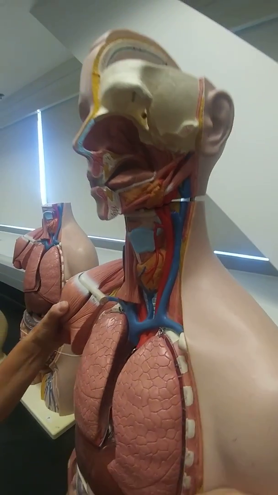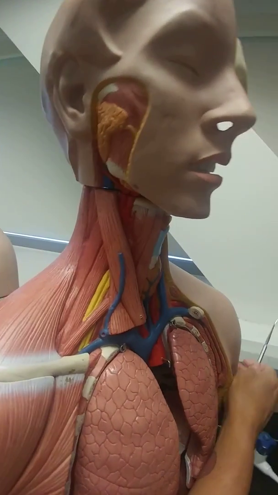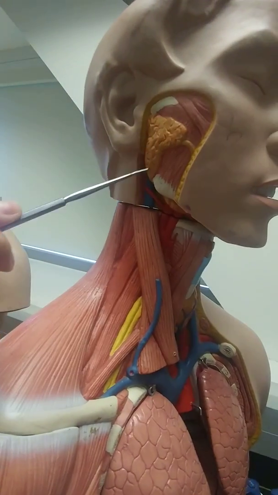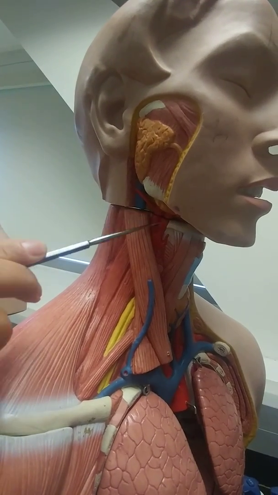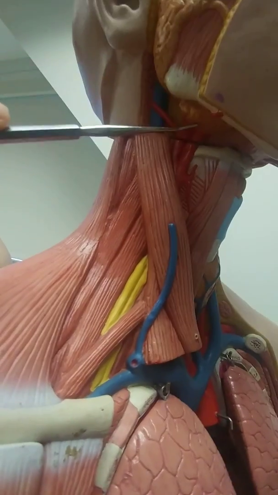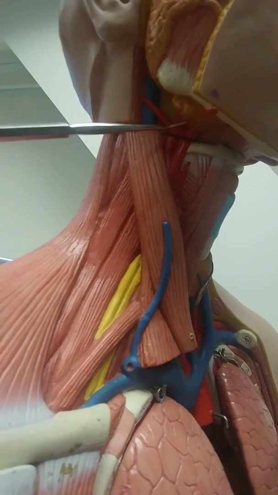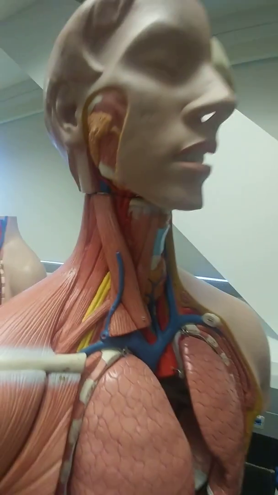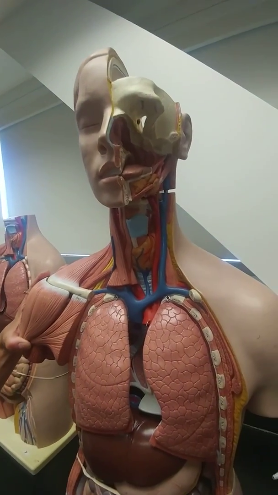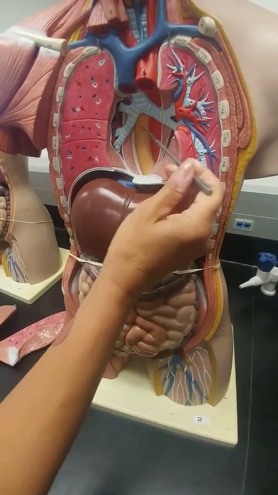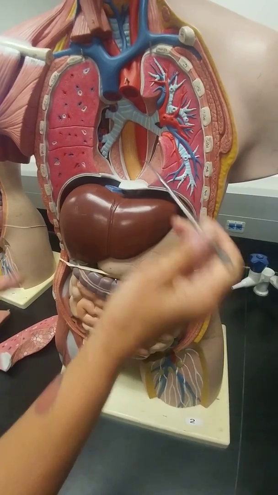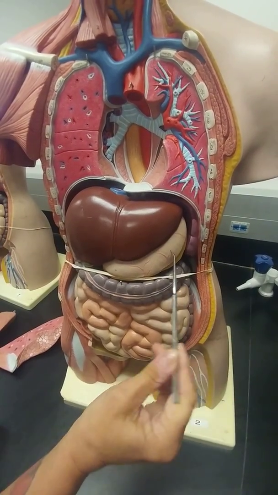And if you turn the model on this side, you can see the parotid salivary glands. Actually, underneath here too, you can see the submandibular salivary gland, the right one. If we look anteriorly and we take off the lungs, I want you to see the esophagus, which leads to the stomach.